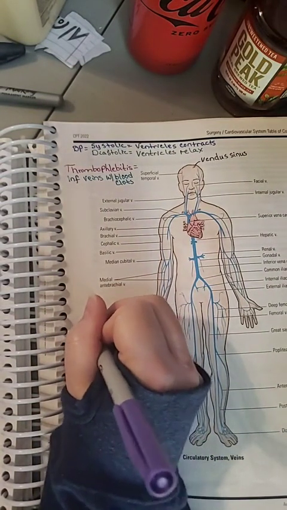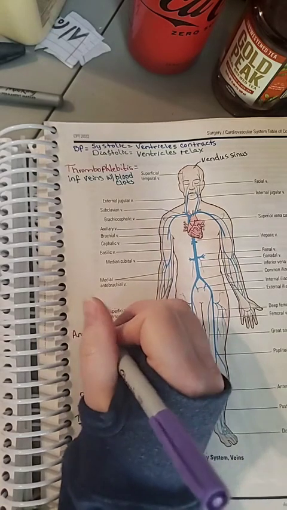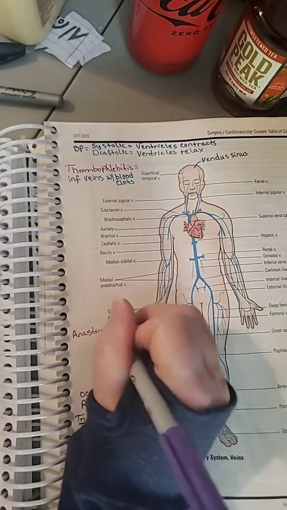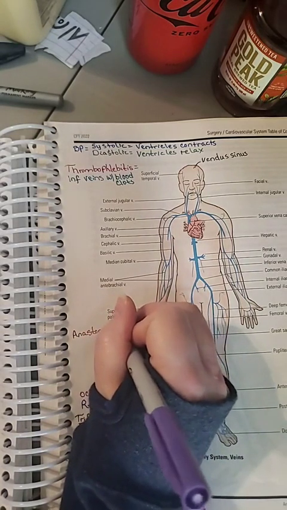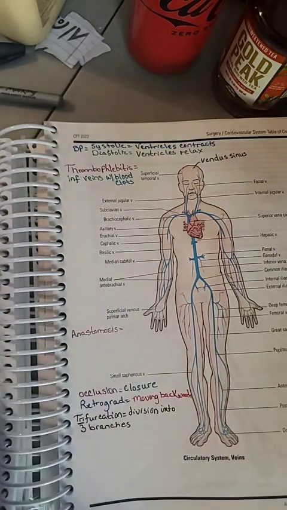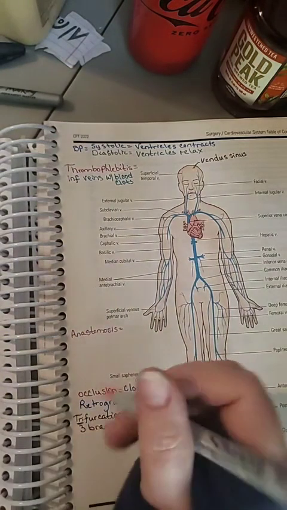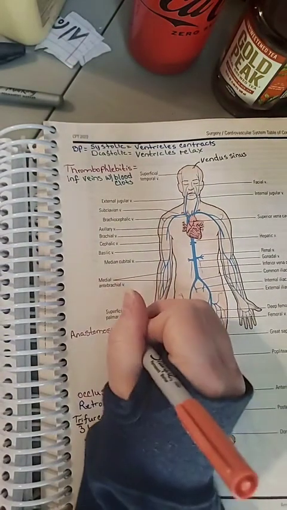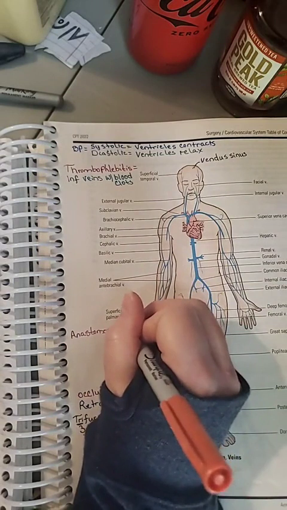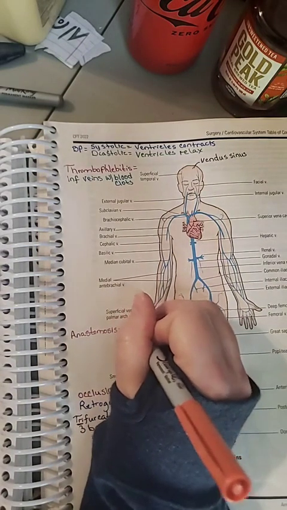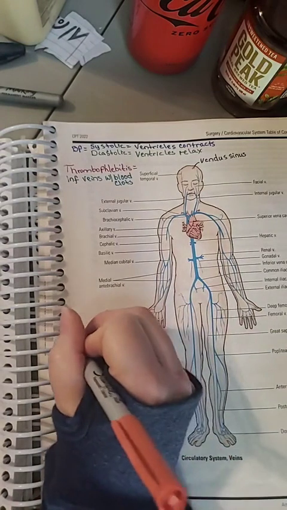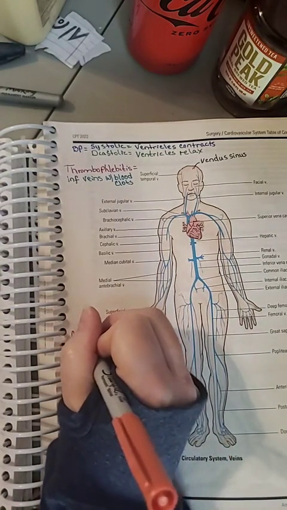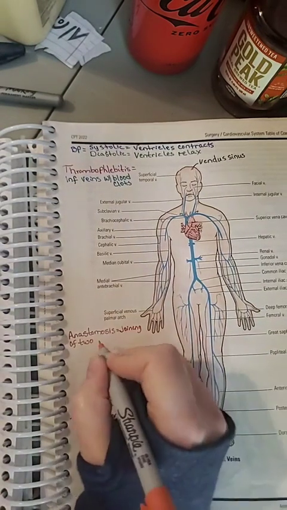Anna Stowe, whatever this is, MOSIS equals joining two or more.